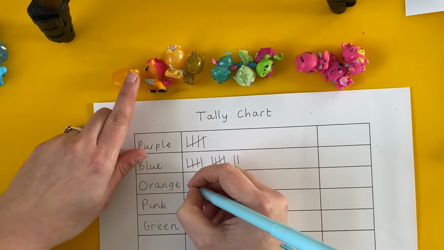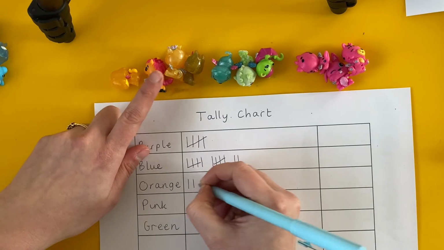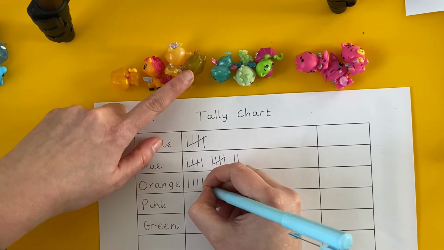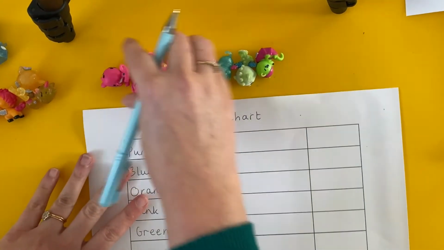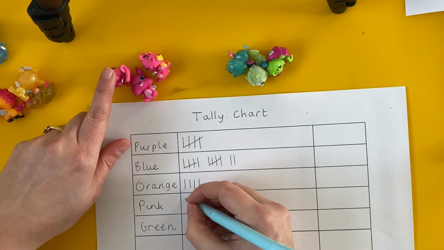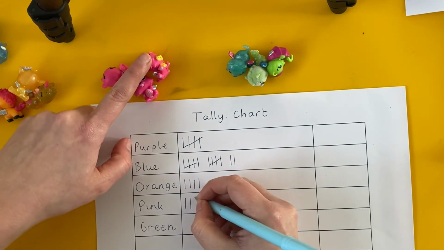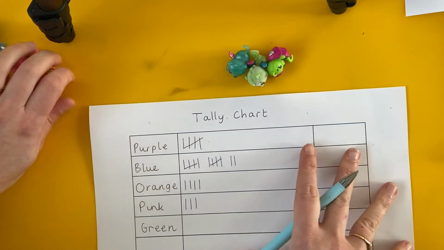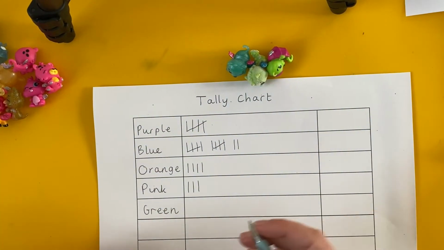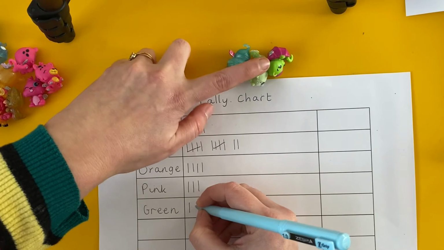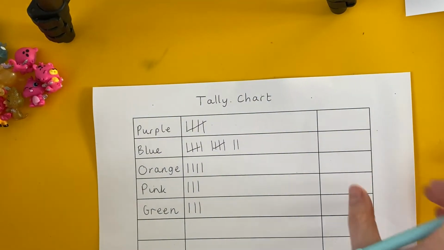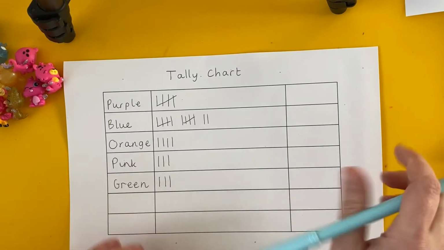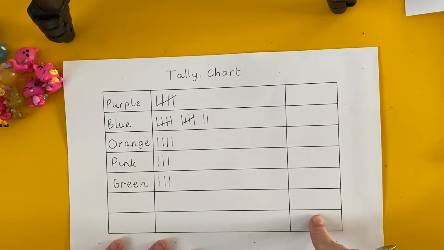Orange next. Pink. And last but not least, here's green. Okay, once again, we are going to use this column to write the totals.